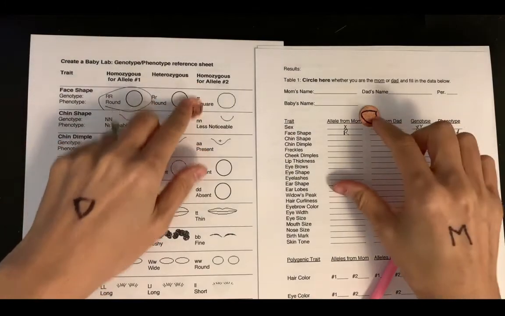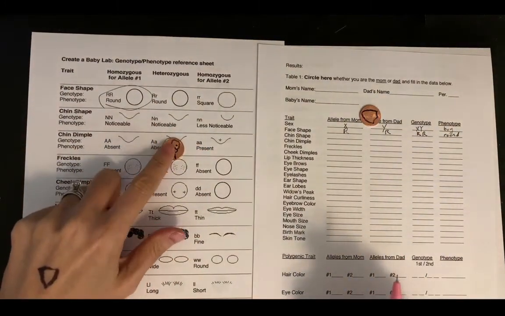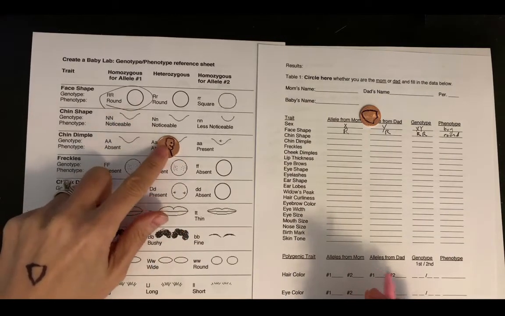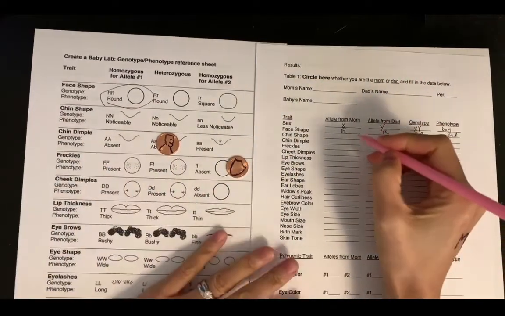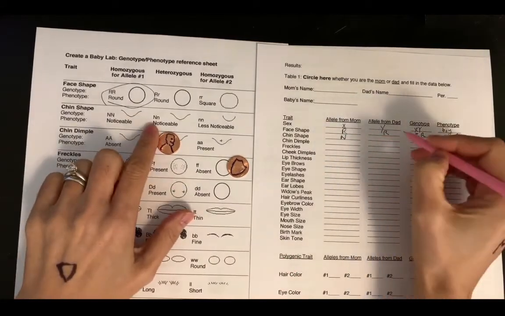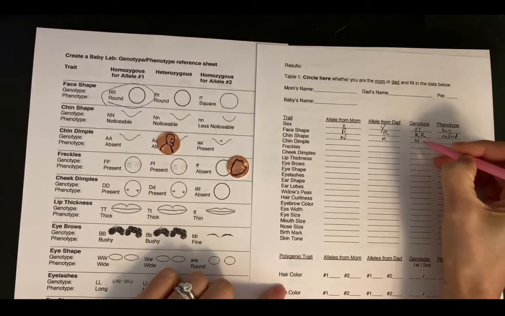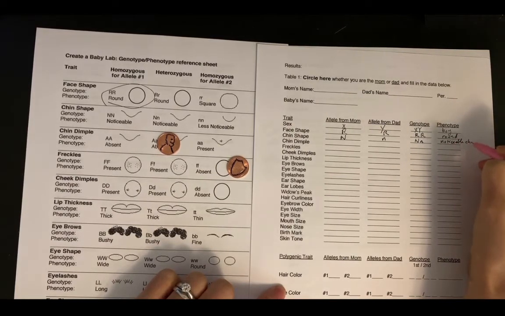Okay, this one, Dad gave a big N for chin shape, meaning he has a noticeable chin, and Mom gave a little n, which represents less noticeable. But remember, because noticeable is dominant, this baby's chin is going to be noticeable. So big N, little n, and the phenotype is going to be noticeable chin.